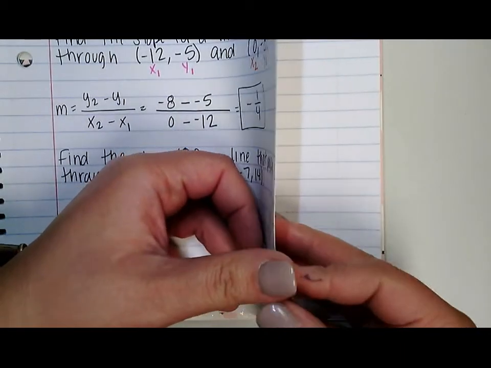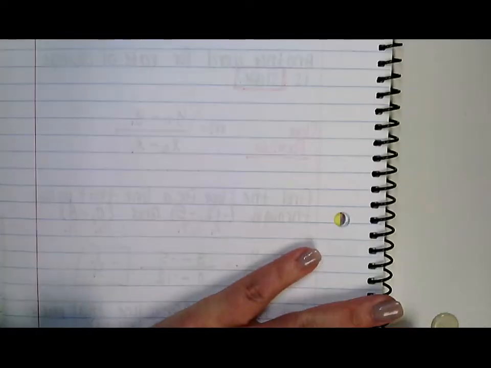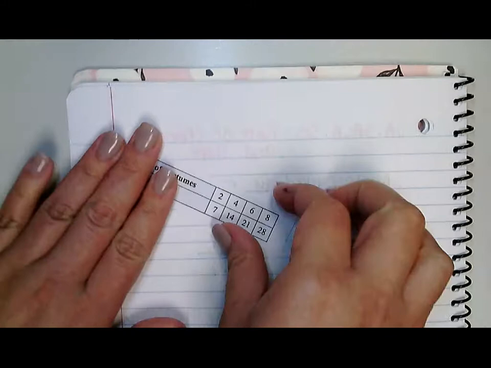All right, so let's flip over. Well, I'm going to have to flip over because I ran out of space on my page. And we're going to look at one of the little tables. Let's look at this first little table.